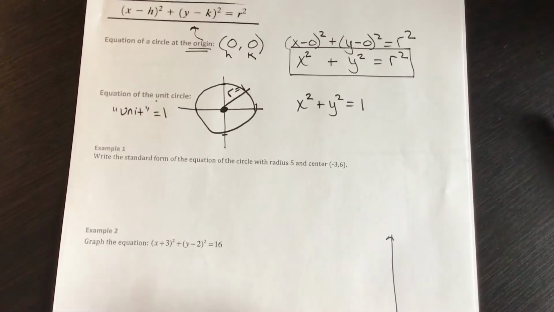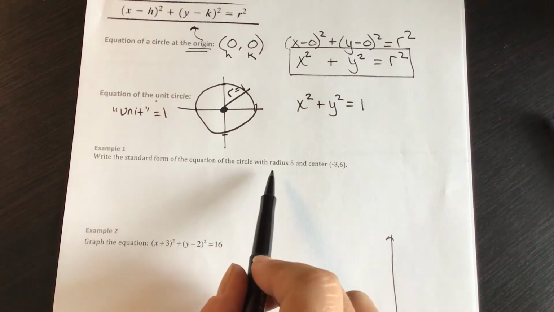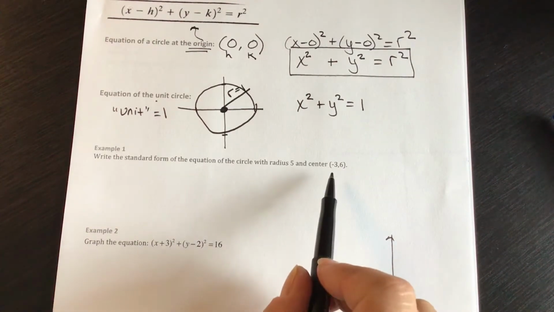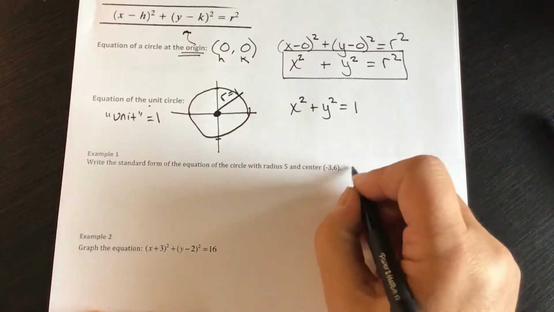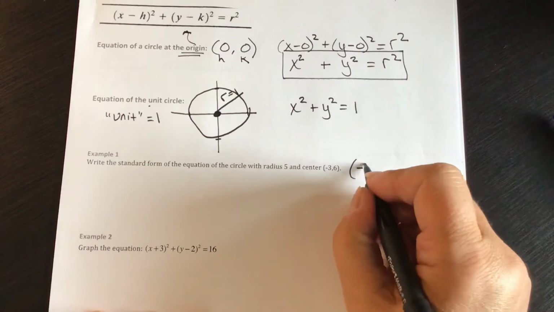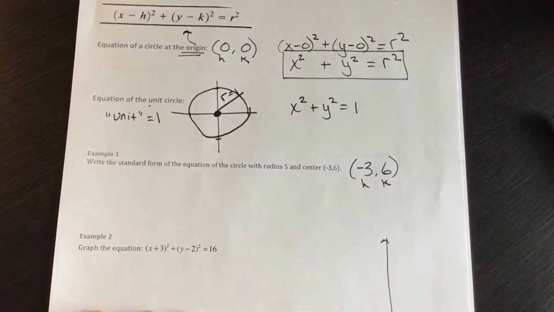So now they ask us to write the standard form of the equation of a circle with a radius of 5 and its center at -3, 6. So I'm just going to write this a little bigger. -3, 6 are the h and k values.